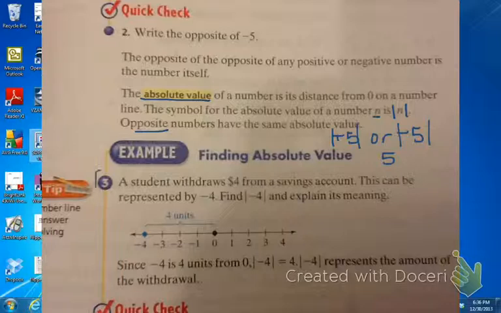So they give you an example here at number 3. A student withdraws $4 from a savings account. This can be represented by negative 4. So they took that 4 out, so minus 4. And they want you to find the absolute value of negative 4 and explain its meaning. Well, since negative 4 is 4 units from 0, the absolute value of negative 4 is just 4. And this absolute value of negative 4 represents the amount of the withdrawal. So they took out $4.